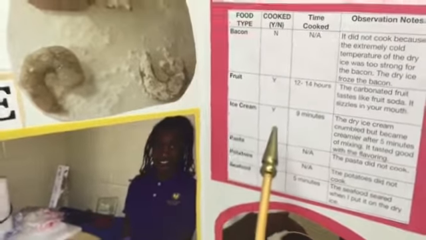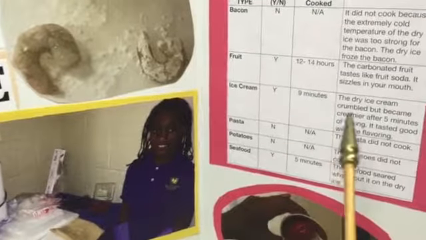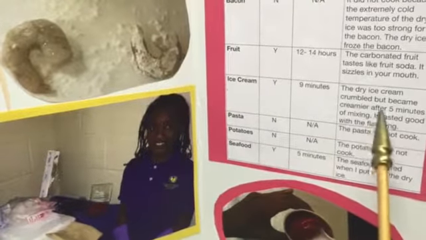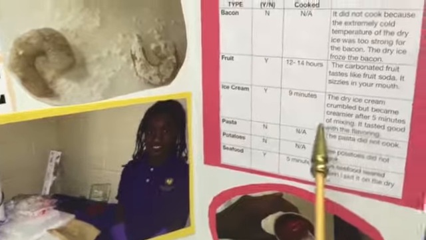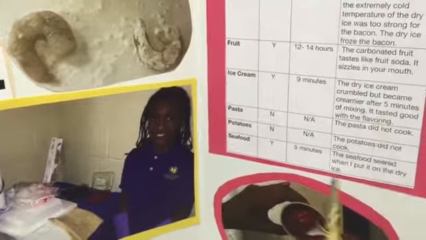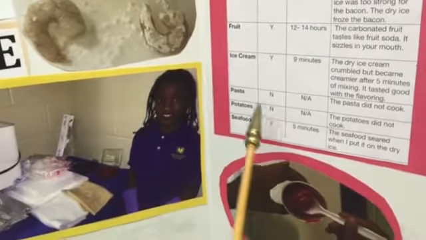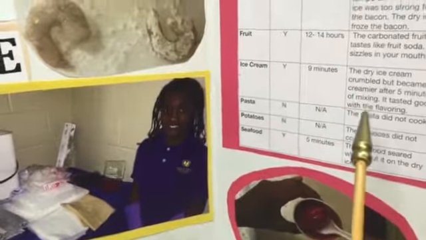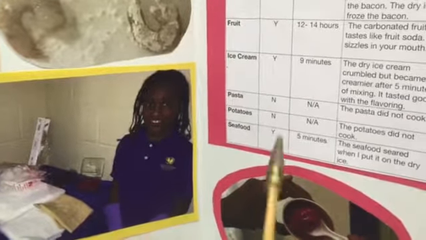Ice cream. Yes, this was a success. It took 9 minutes. The dry ice cream crumbled but became creamier after 5 minutes of mixing. It tastes good with the flavoring. Pasta. It did not cook. Potatoes. It did not cook.